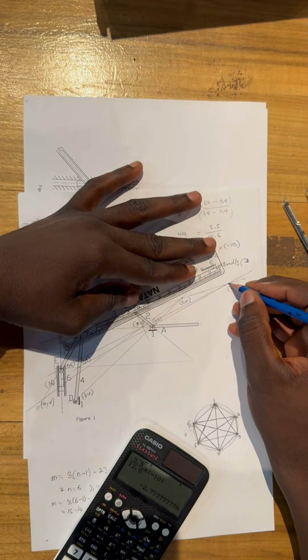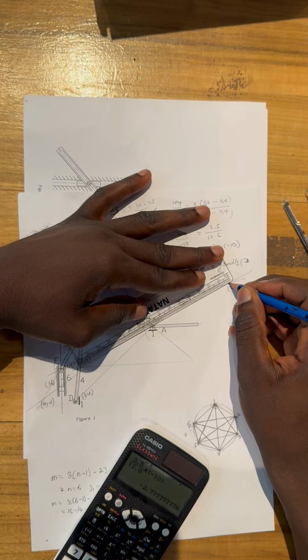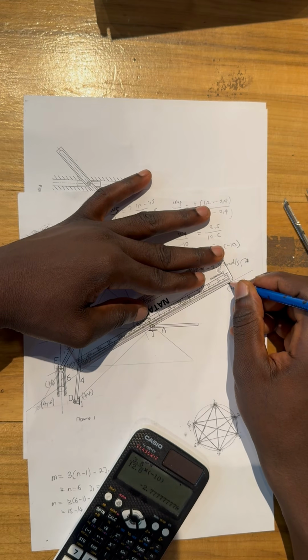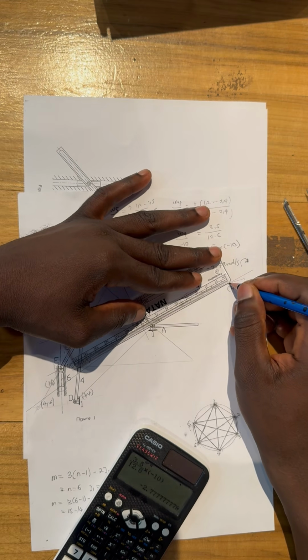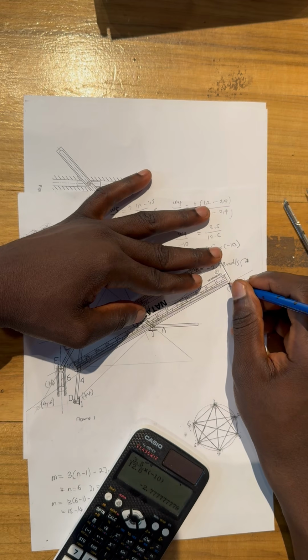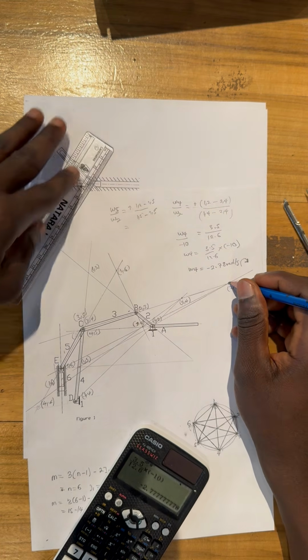So 1,2 to 2,5, what are we getting? 1,2 to 2,5 is giving us 7.7 centimeters.